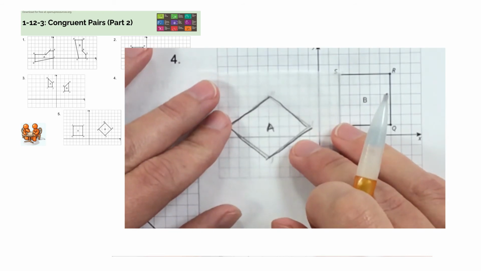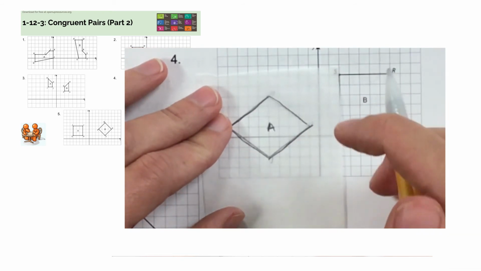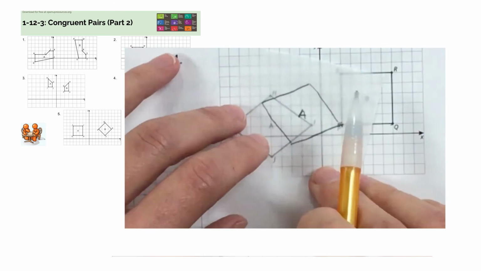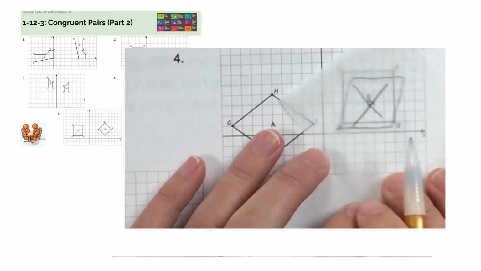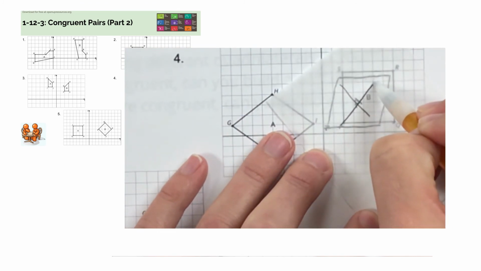The next few I'm going to go through rather quickly, but you can see that we're trying to line up here. I'm going to translate, I'm going to rotate, I'm going to do everything I possibly can, and still the object does not line up. Therefore, these are not congruent objects.